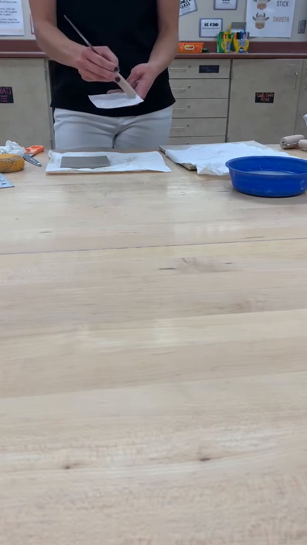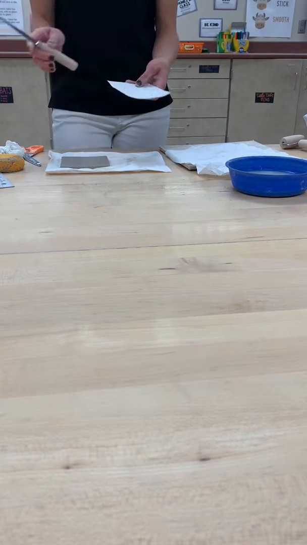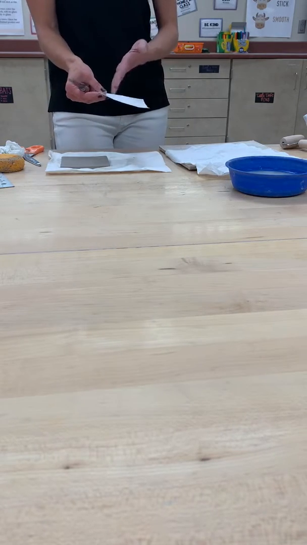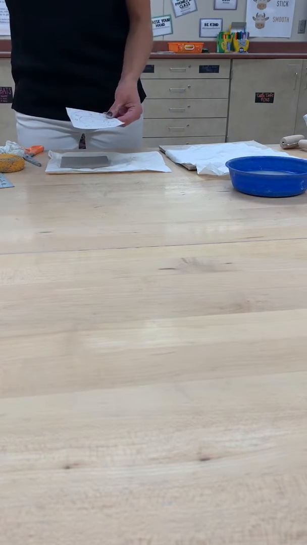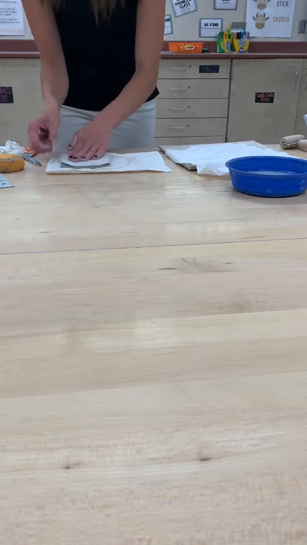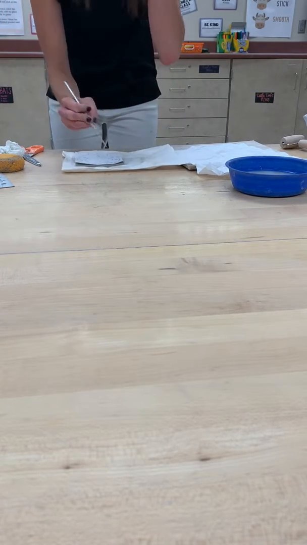I am going to trace my Colts horseshoe because I think that's going to be difficult to get just like that again, to get it nice and symmetrical. So that is the part that I'm going to trace. So I'm going to lay this on my clay, and I'm going to use a needle tool to trace through.